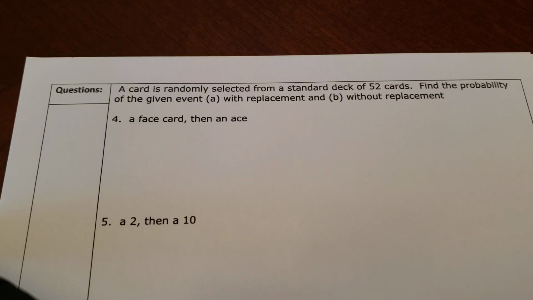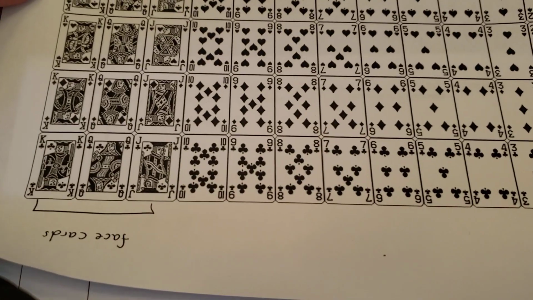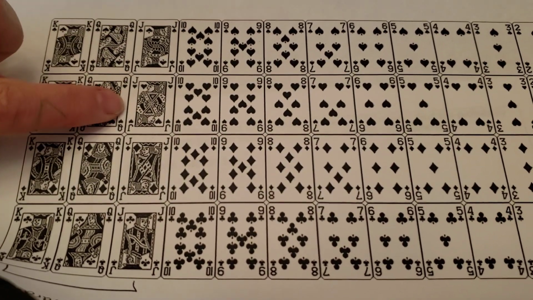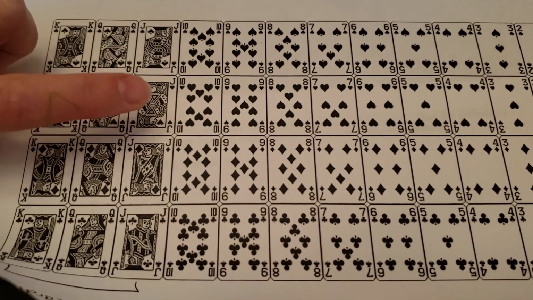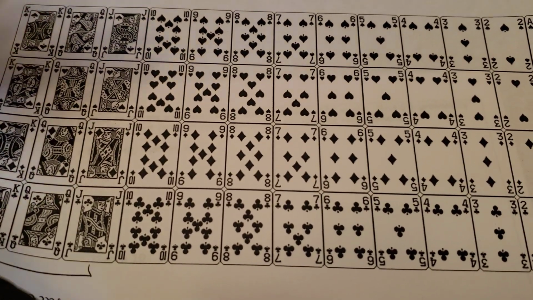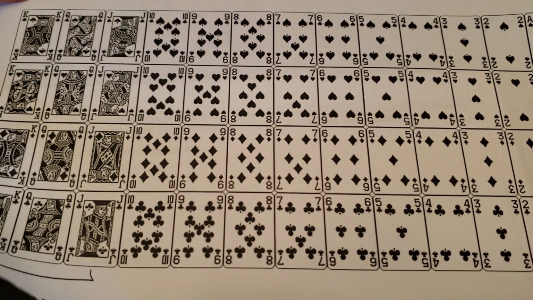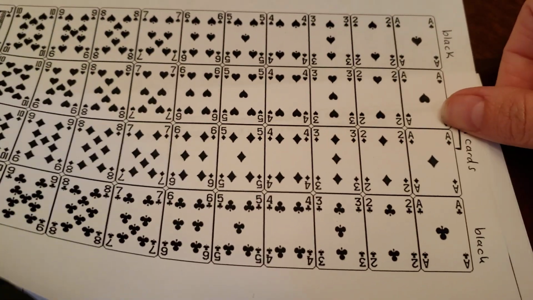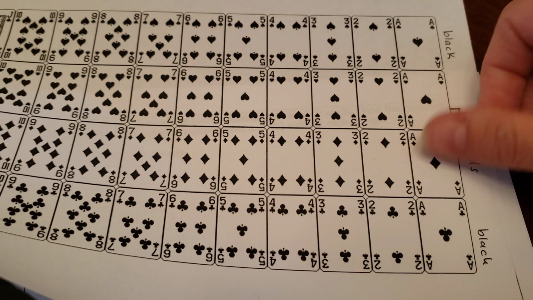All right, I thought it'd be best to look at independent and dependent in the context of the same problem. So you will want to have this in front of you. Again, your deck of cards, you have your face cards, there's 12. You have 4 suits, each of 13. You have 4 of each number, 4 eights, 4 sevens, 4 sixes. Half the deck's black, half the deck's red. Red is the diamonds and the hearts, and then spades and clubs are black.